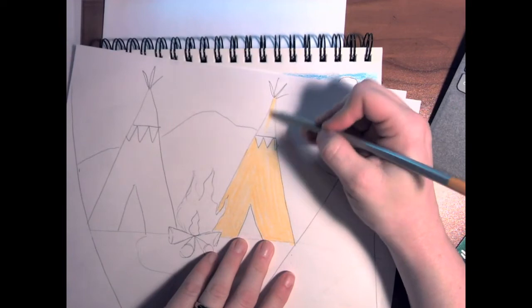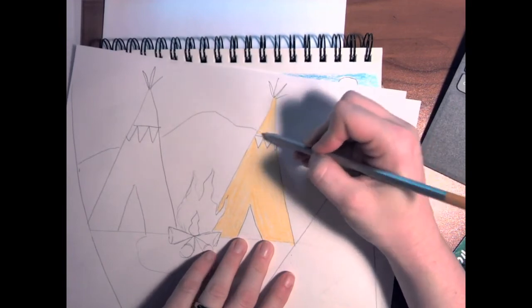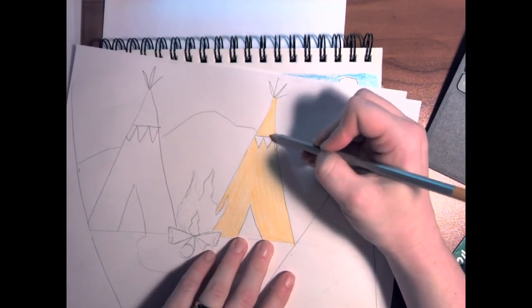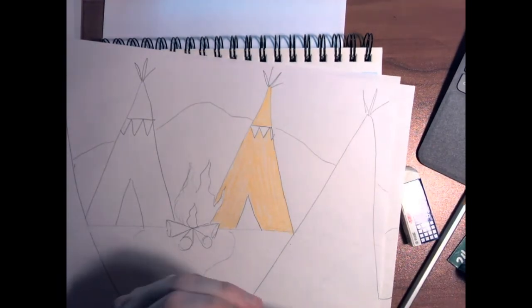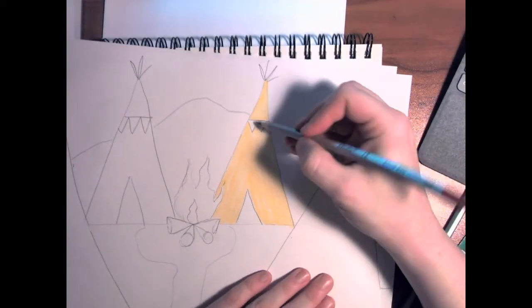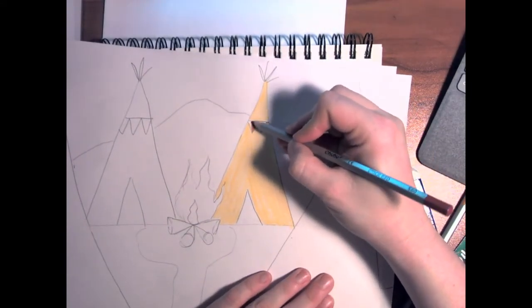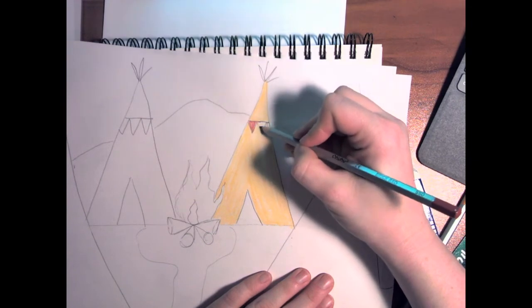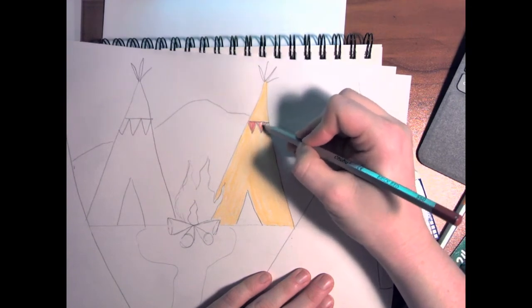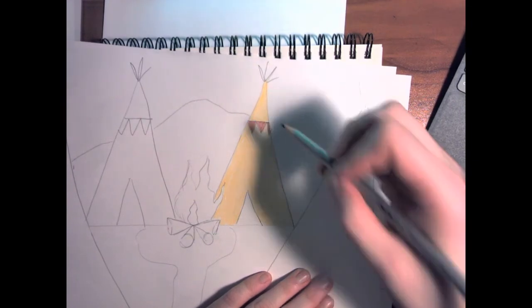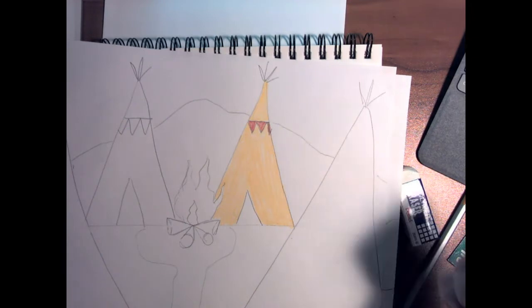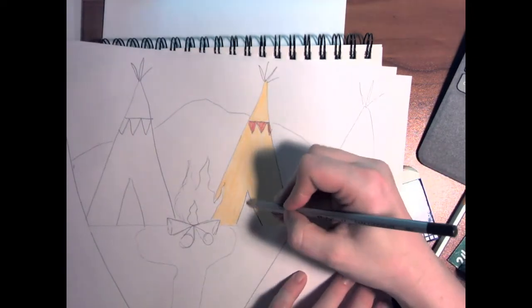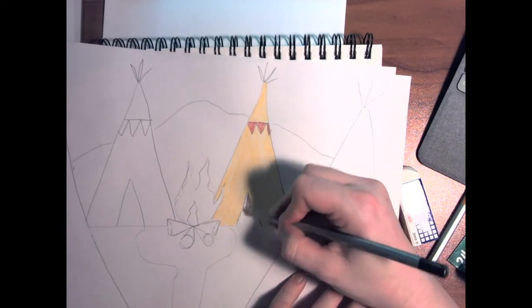I'm going to finish the top. Now, I'm going to make this look a little bit more interesting. I'm going to say that there's some decorations up at the top. I mean, there are decorations up at the top, clearly. I'm going to go ahead and color those in. I'm going to find something to color in because this goes inside.